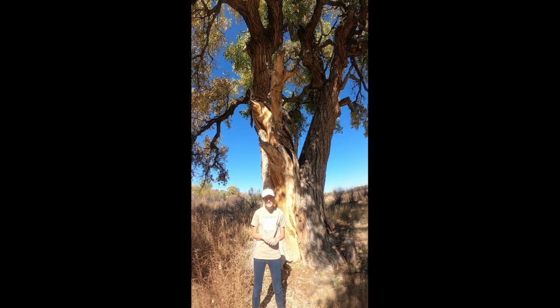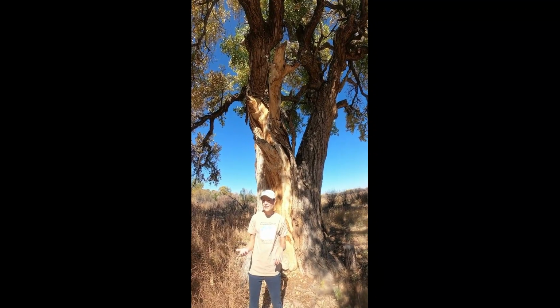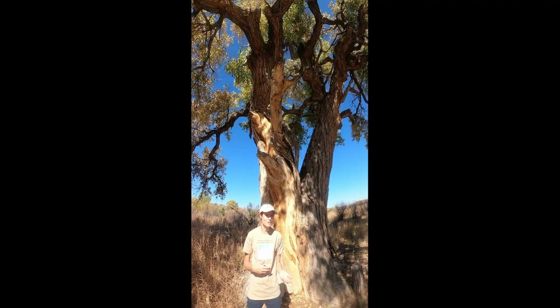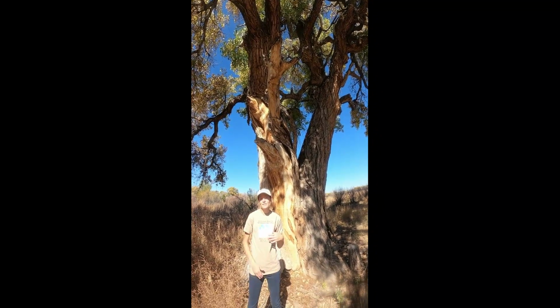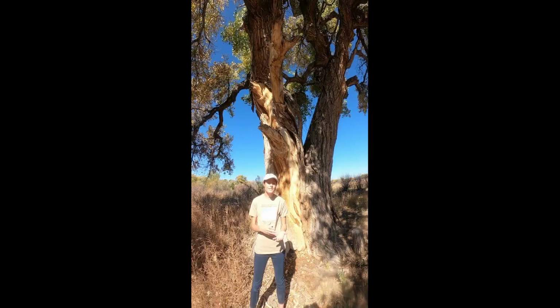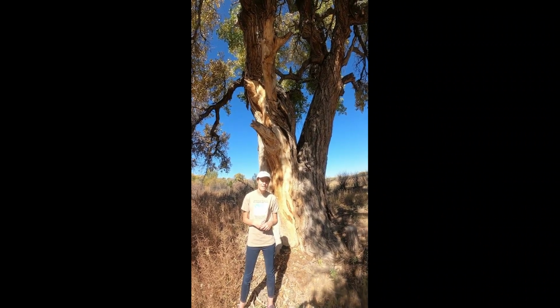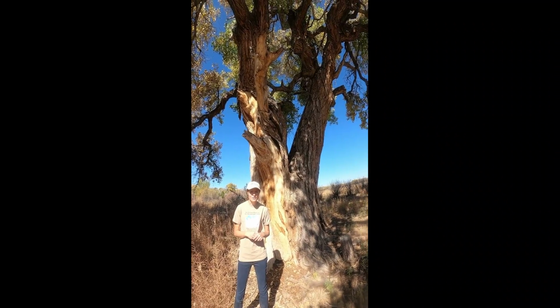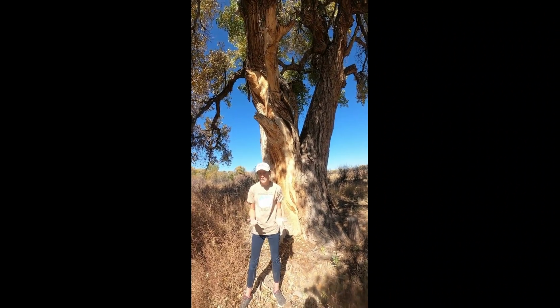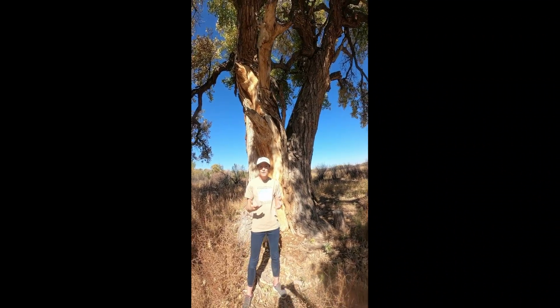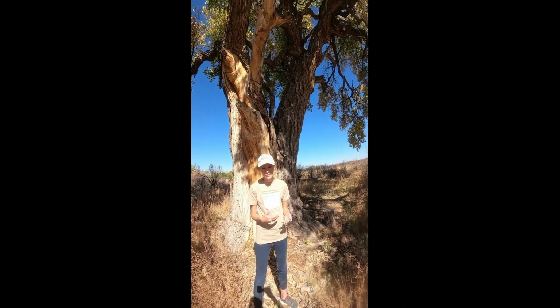So we learned a lot today. We learned about phenology and tracking trees and plants and animals over time. We learned about the different parts of a tree, and we looked at a lot of different types of trees in the riparian habitat. So what I would like all of you to do is get a blank piece of paper and head outside of your own backyard. And I'd like you to find the nearest tree to you.